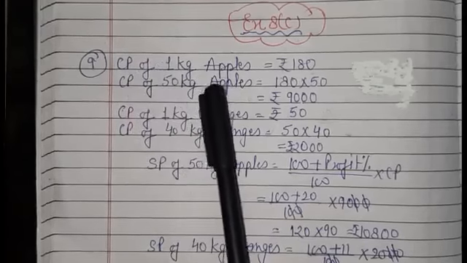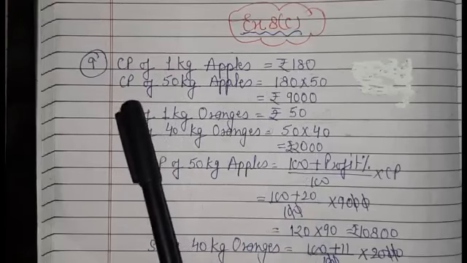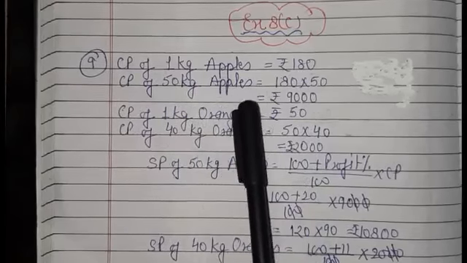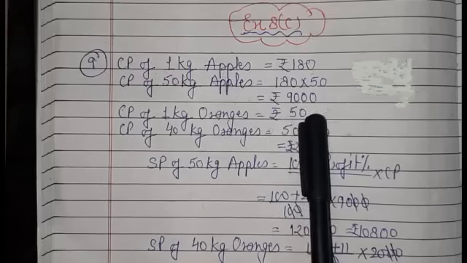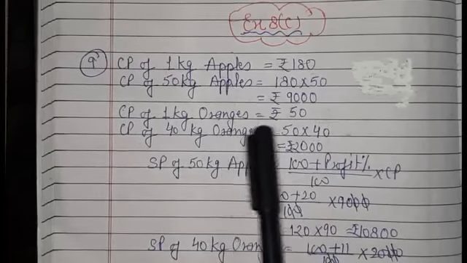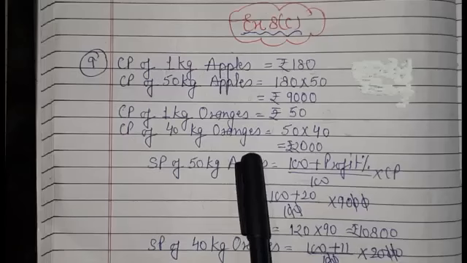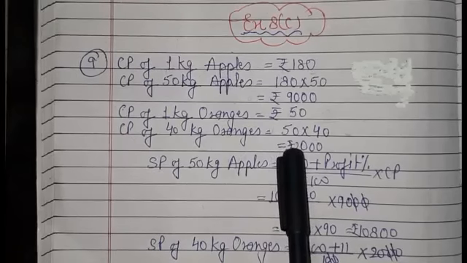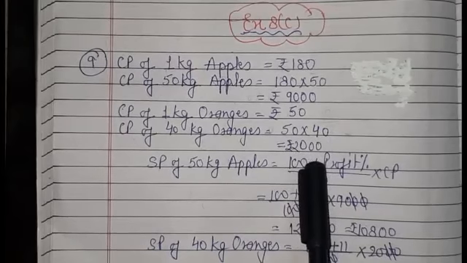Cost price of 1 kg apples is given rupees 180. So first calculate cost price of 50 kilogram of apples. It will be 180 into 50, 9,000. Similarly, cost price of 1 kilogram oranges is given 50. So cost price of 40 kilogram oranges will be 40 into 50. When you multiply, 2000 will come.